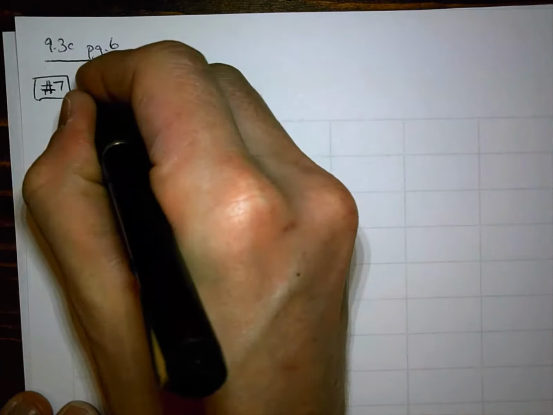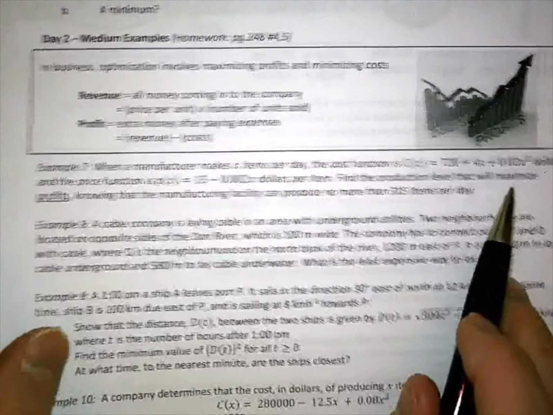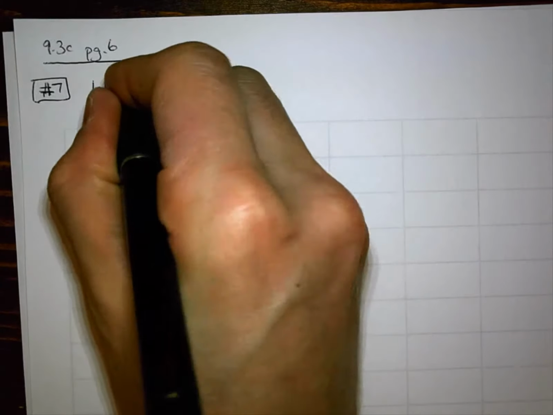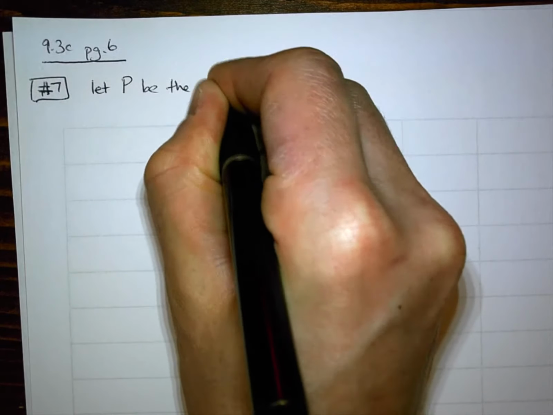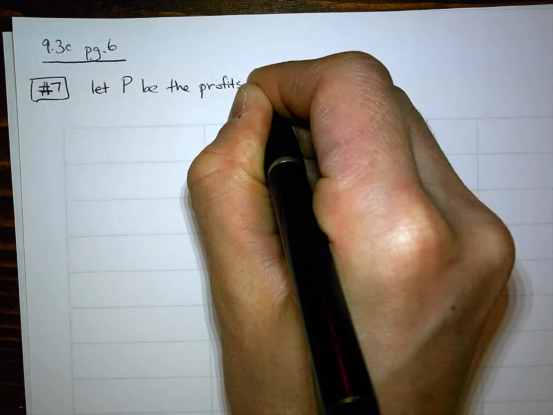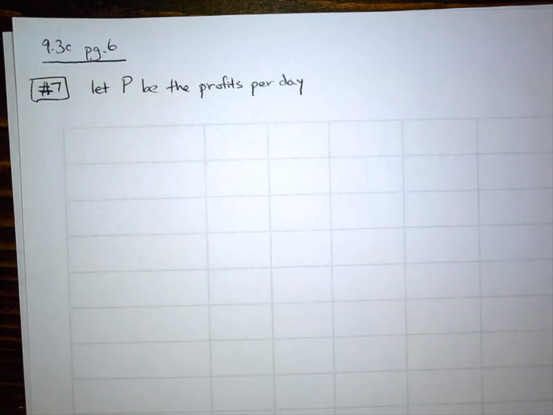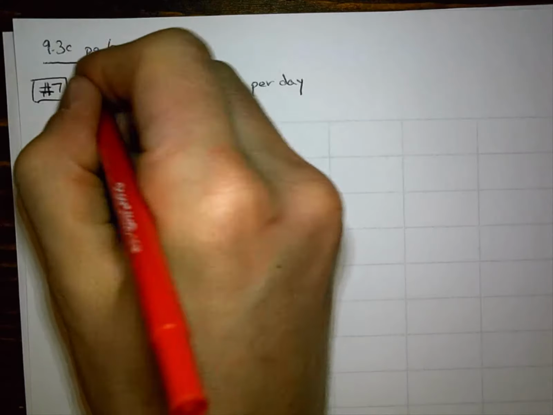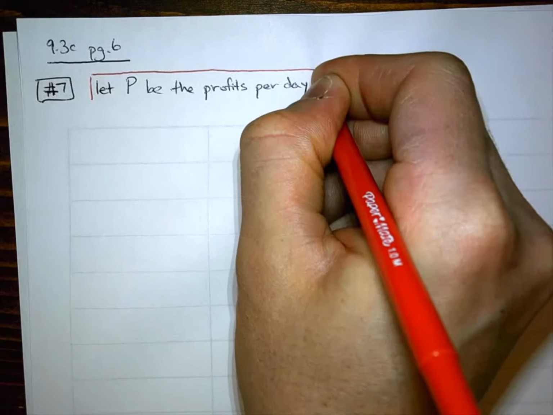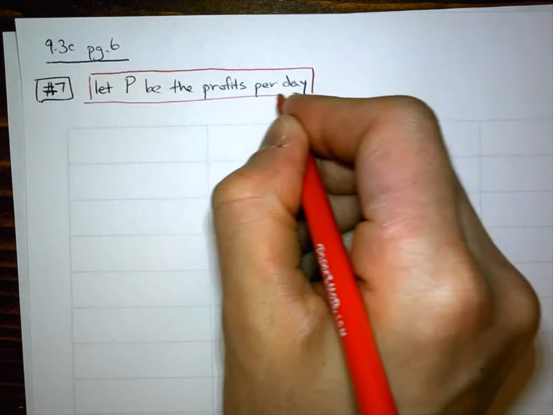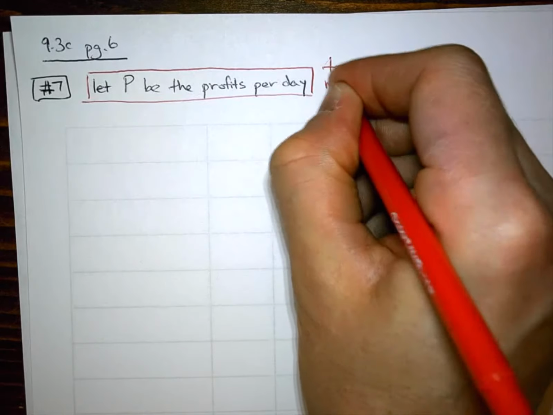At the very least, I should define the variable I'm trying to optimize, which, remember, is to maximize profits. So let P be the profits. I guess it's profits per day, because the cost function is per day. And this is the thing that I'm going to maximize.